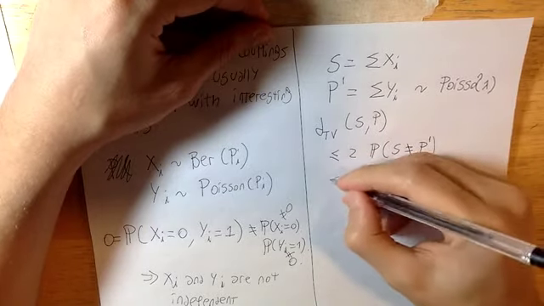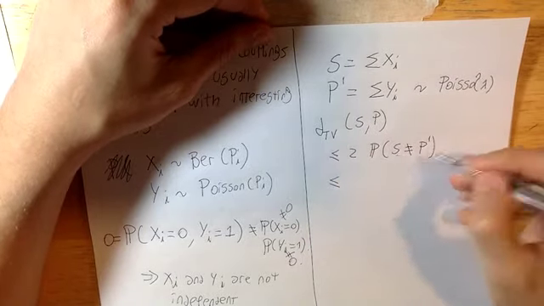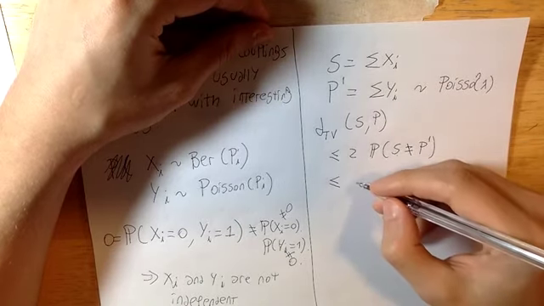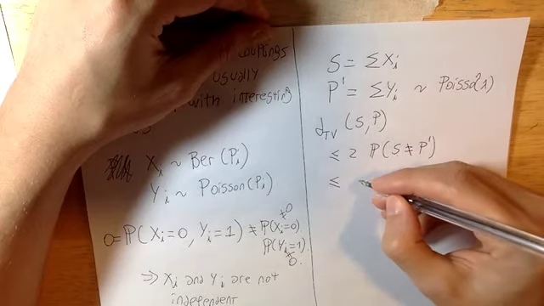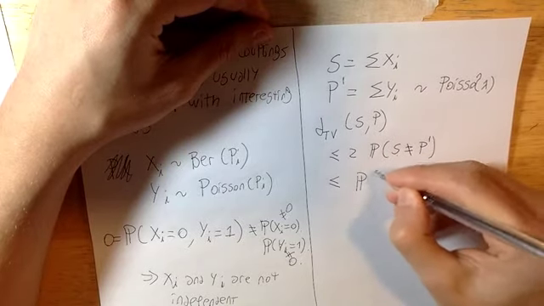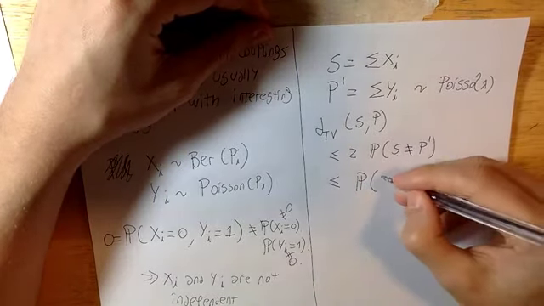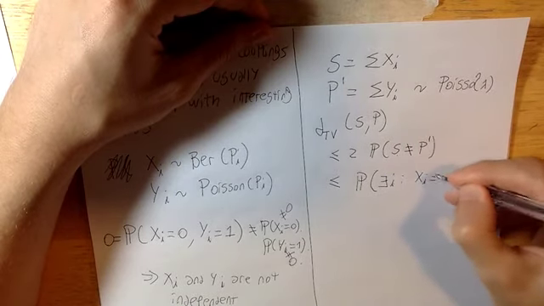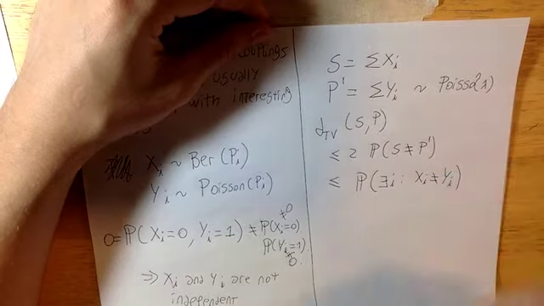But in turn, the probability that S is different from S prime is less or equal than the probability that there exists an i such that xi is different from yi.